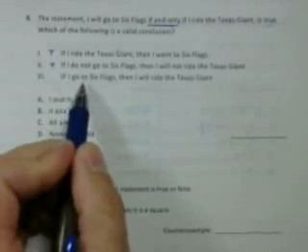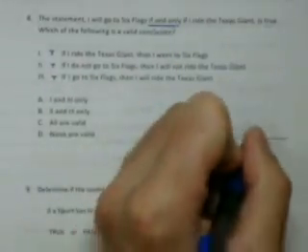So is number 1 true? If I ride the Texas Giant, then I went to Six Flags. Yes, that is true. Now, if I do not go to Six Flags, then I will not ride the Giant. Well, obviously, if you're not there, you can't ride it. And then finally, if I go to Six Flags, then I will ride the Giant. Well, it works forwards and backwards, so that is true as well. So then the answer here is C. All 3 are valid.